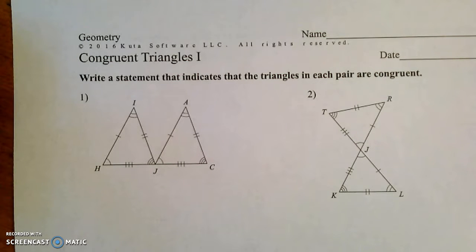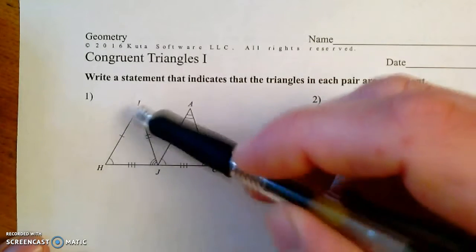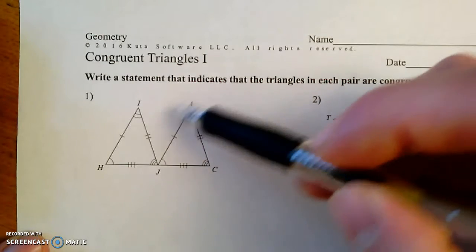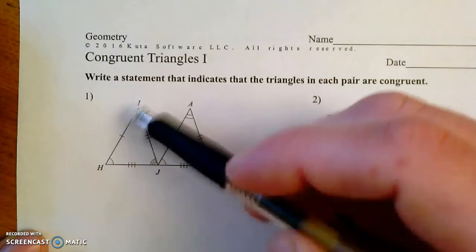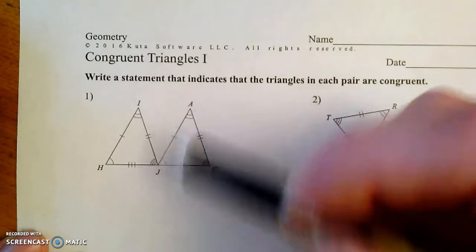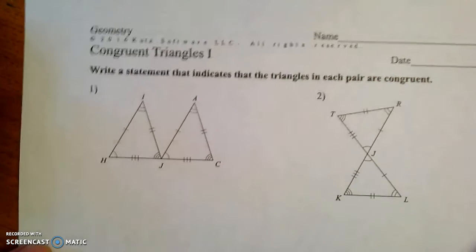Now, when you're writing a congruent statement, you're basically saying that this triangle, because all the corresponding angles are congruent with all the corresponding angles over here, and all three sides correspond to three sides over here, that they're congruent. So you want to say one triangle is congruent to the other. And the important thing is although you can name the triangle any way you want, you have to name them in the same order both times. So let's take a look here.